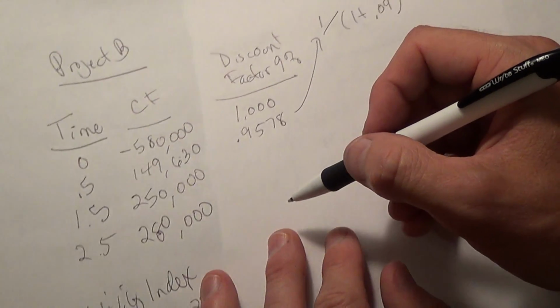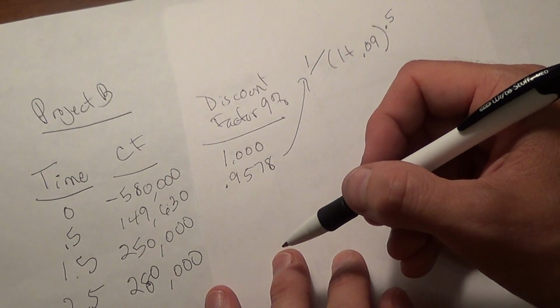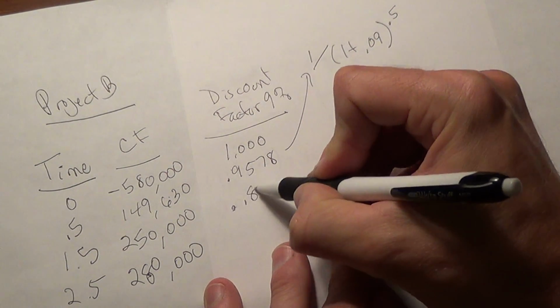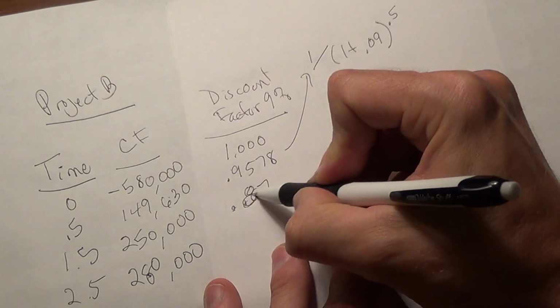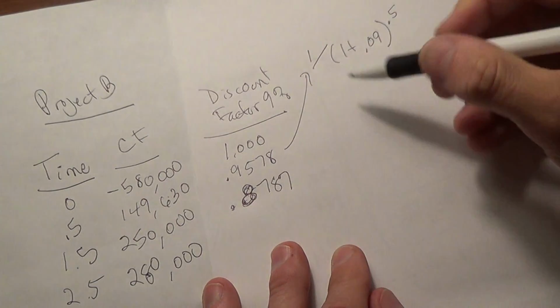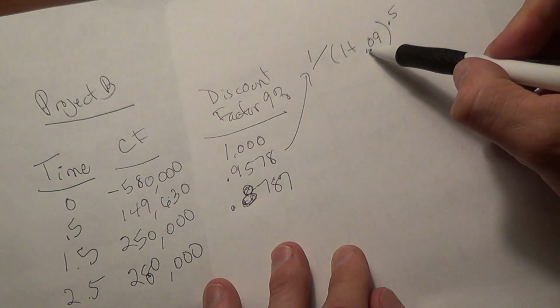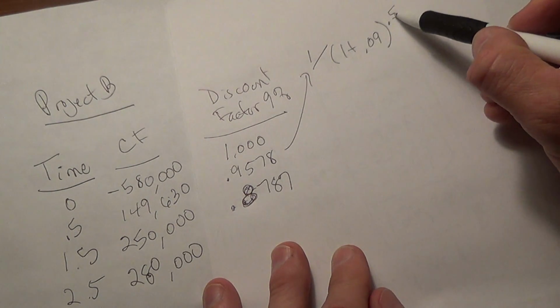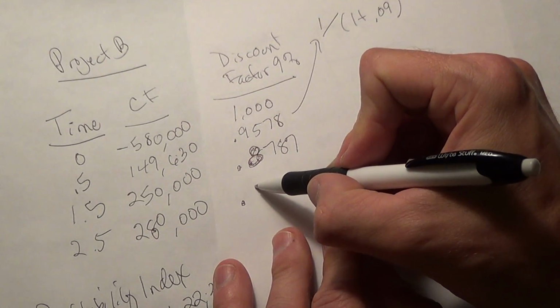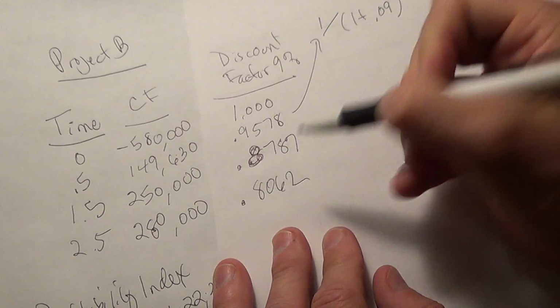On the second one, we get 0.8787. That's 1 divided by 1 plus 0.09 raised to the 1.5. And then for the third one, we get 0.8062.